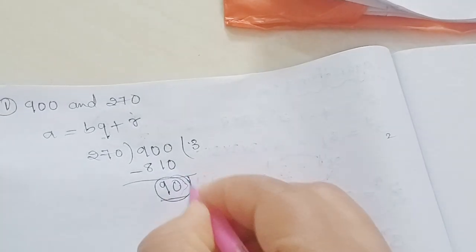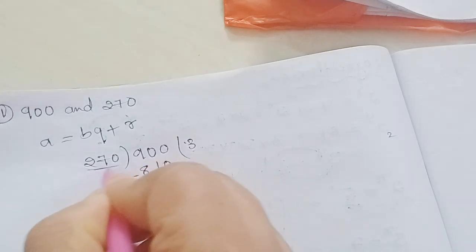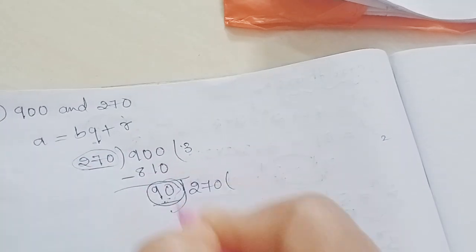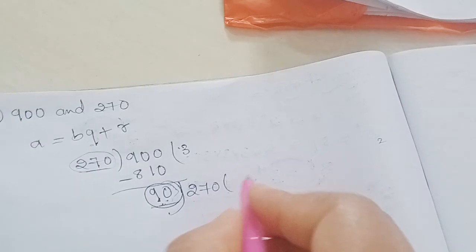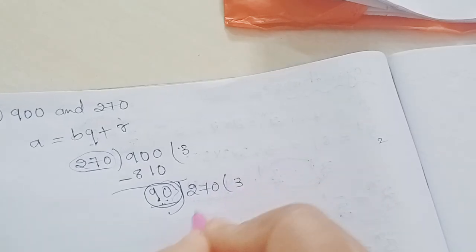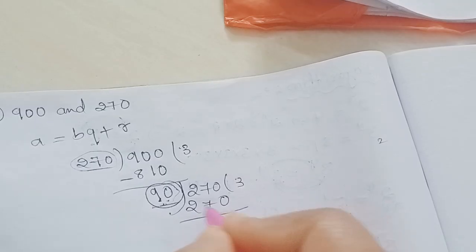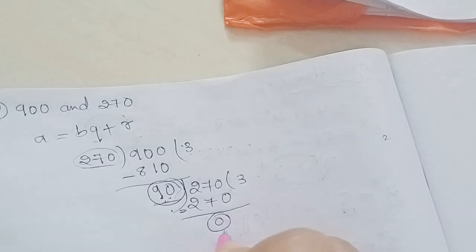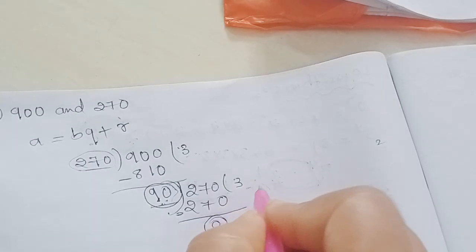Again we can use, this is the divisor. Next, this number is the dividend, 270. This is the continuous division method. So 90, how many times multiplied gives 270? 3 times 90 is 270. So 270 minus 270, the remainder is 0. So this is the remainder and this is the quotient.